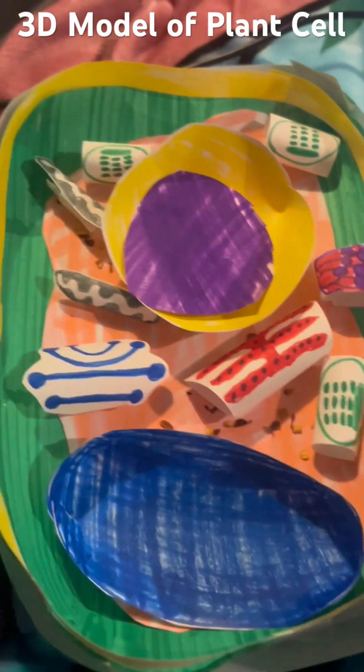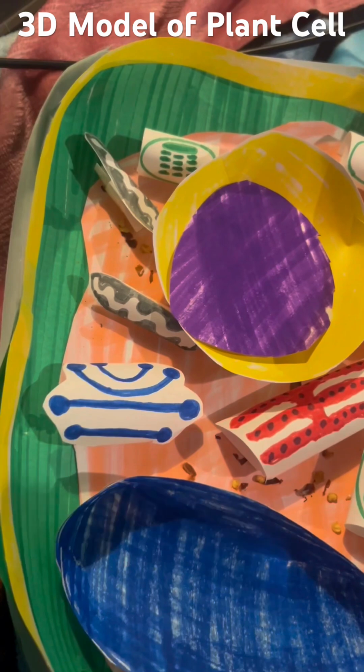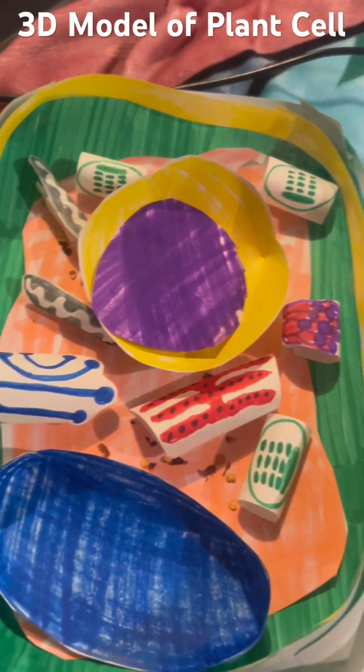The only thing I think I didn't mention is the cytoplasm right here, which is just in the background. That's all the fluid that gives the cell its shape and moves everything around.